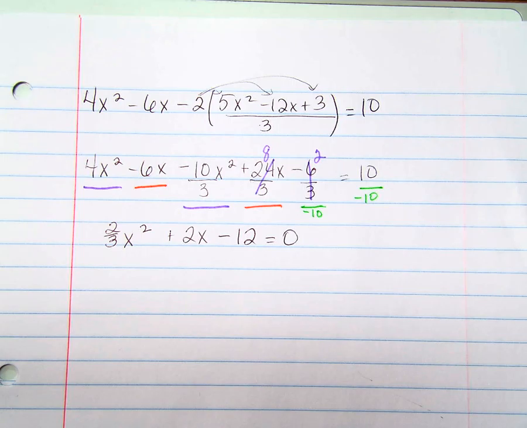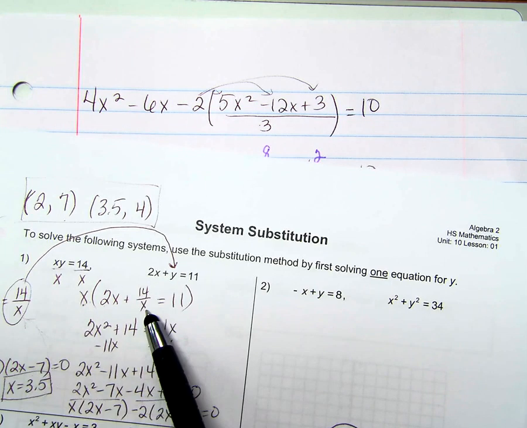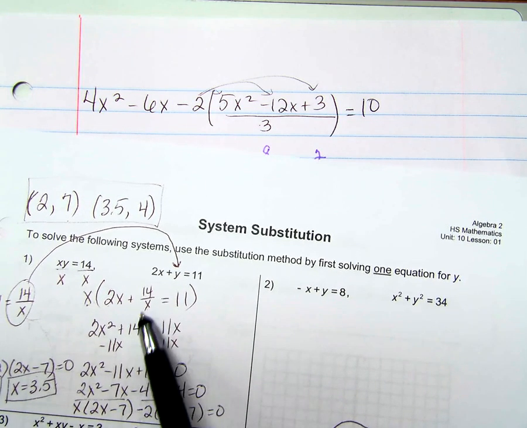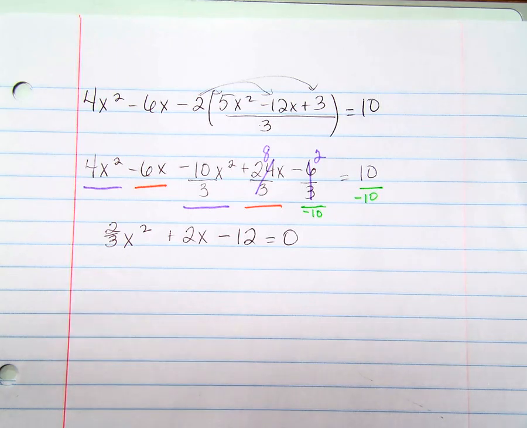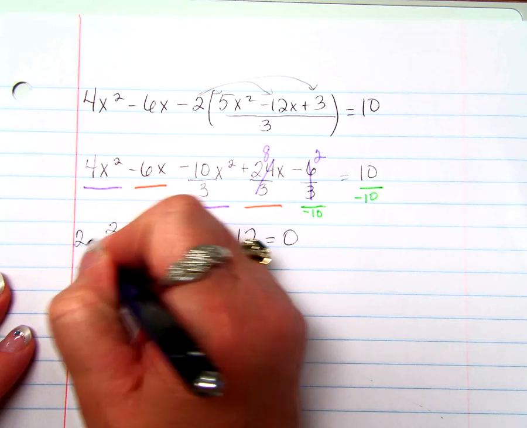Do you guys really want to work with a decimal here, or a fraction? How could we get rid of the fraction? How did we get rid of the x in this problem right here? We multiplied everything by x, right? We could just multiply by 3, right? Multiply every term by 3 to get rid of that fraction.